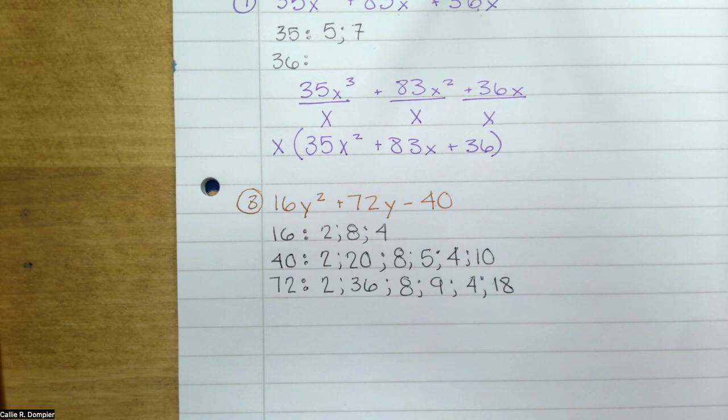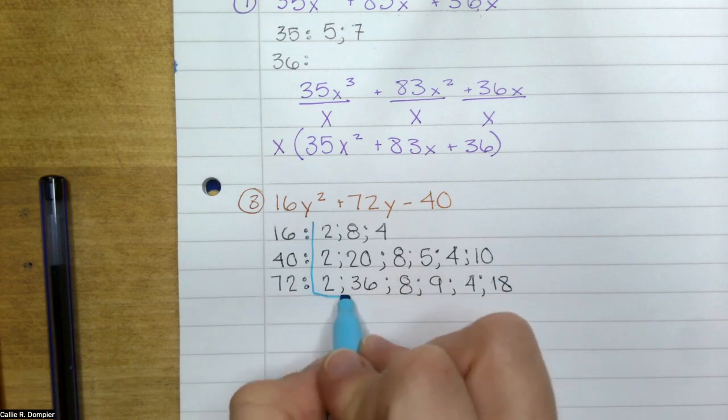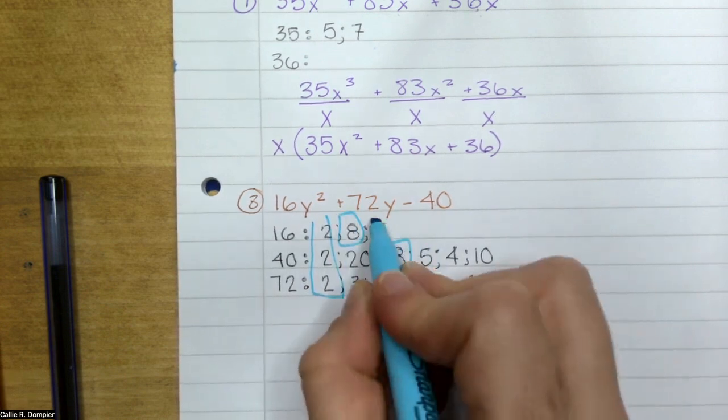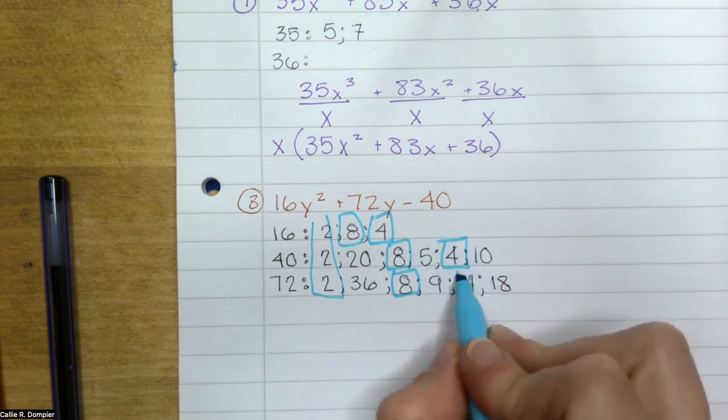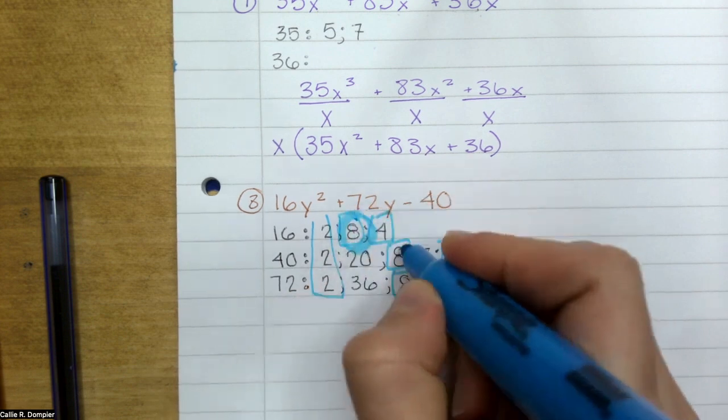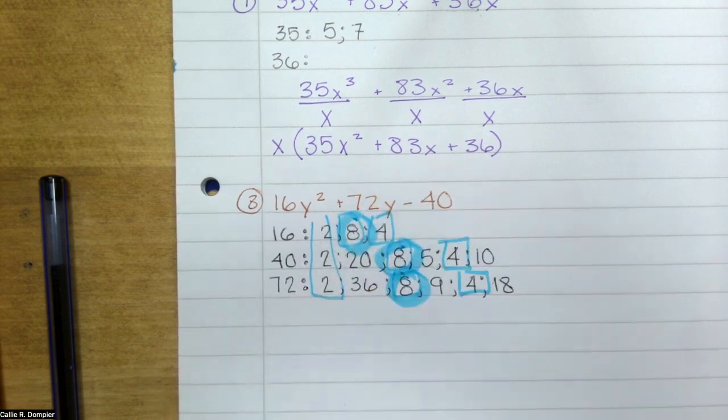Good. We have a lot of common factors, right? We have 2, we have 8, and we have 4 common to all 3 of them. Which one should I pick? I should pick the greatest. So I'm going to pick 8 as my GCF and no variable, okay?